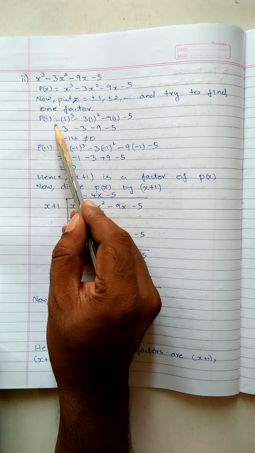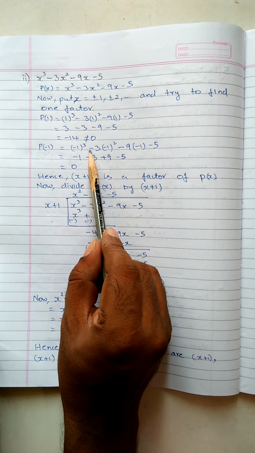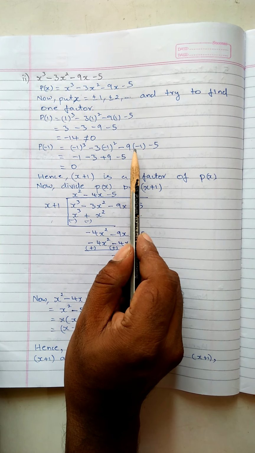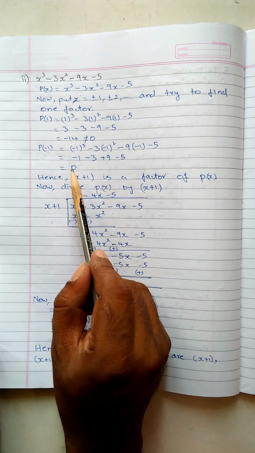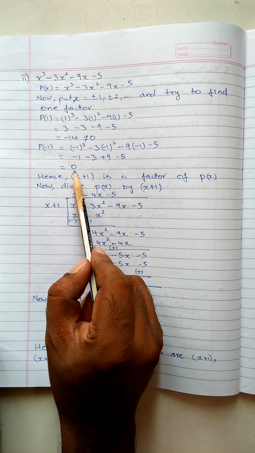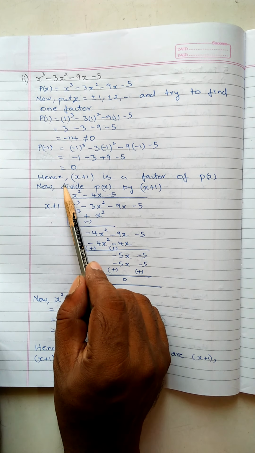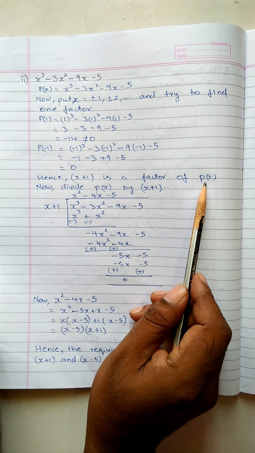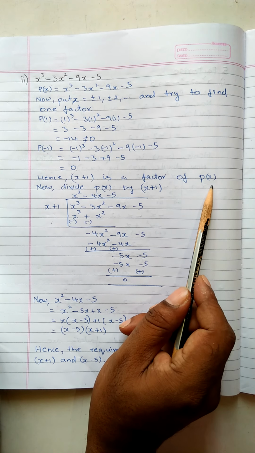Then, as I told, we'll go for the next number. We'll just check with minus 1. Minus 1 the whole cube, minus 3 into minus 1 the whole squared, minus 9 into minus 1, minus 5. When we simplify, I'm getting 0. Therefore, p of minus 1 is equal to 0. So we got 0 here. Therefore, what is the factor? Hence, x plus 1 is the factor of p of x. So we found the first factor.